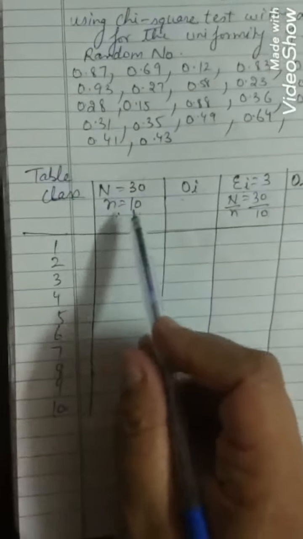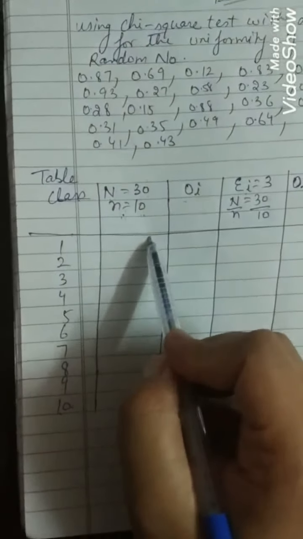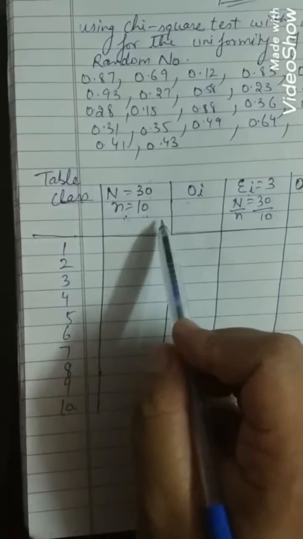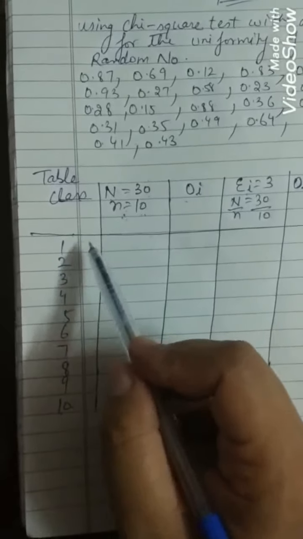In this part, we divide the random numbers according to these 10 classes.